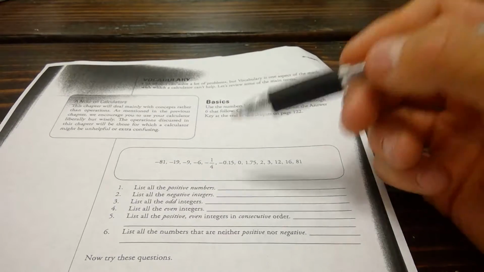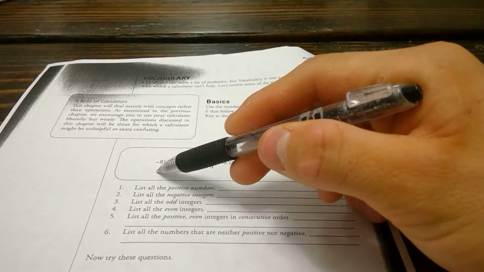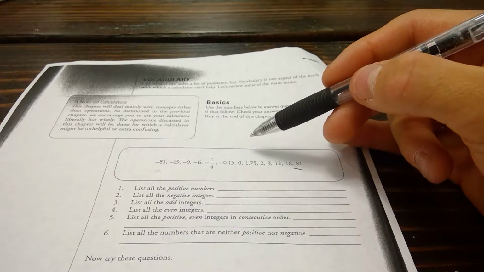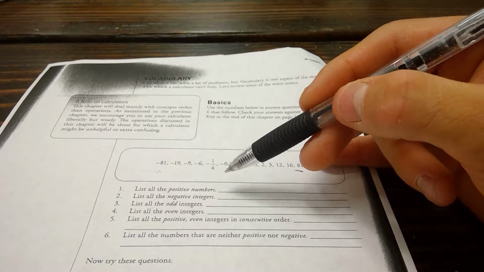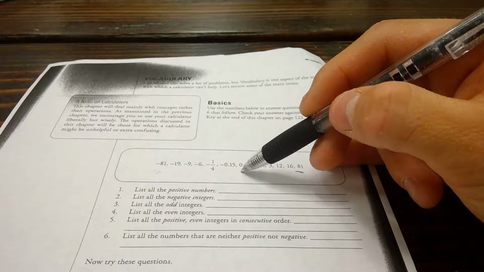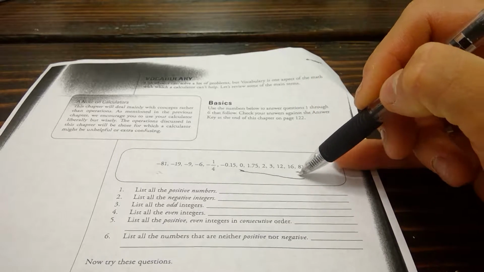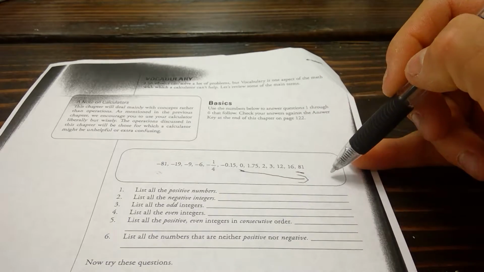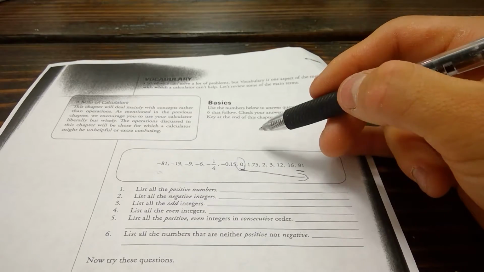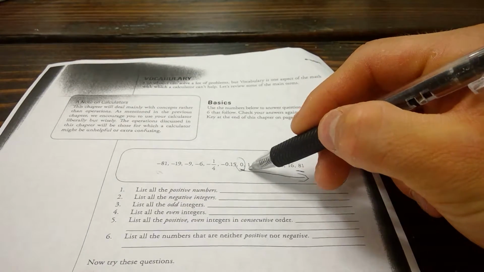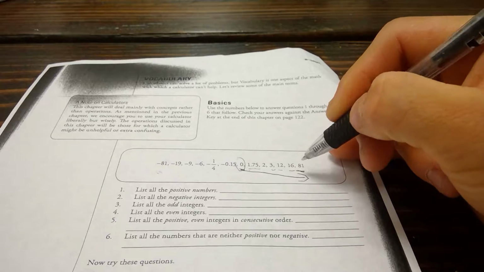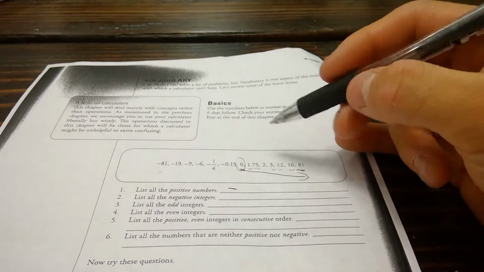Okay. So for this first problem, it gives you a set of numbers from least, which is negative, to greatest, which is positive over here. So the first question asks you to list the positive numbers. So positive numbers are basically anything above 0. So from 0 all the way forward, these are your positive numbers, right? And that's all it's asking. So 0 is neither positive nor negative, so that really doesn't count. So you would count 1.75, 2, 3, 12, 16, and 81, right? And that would go in this column right here.